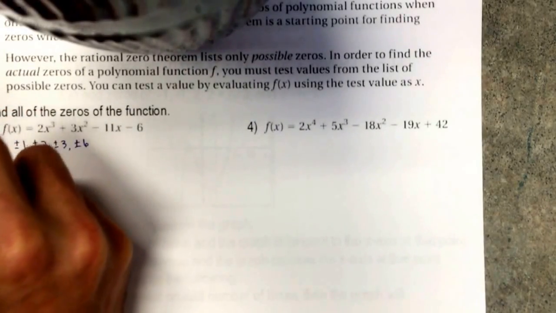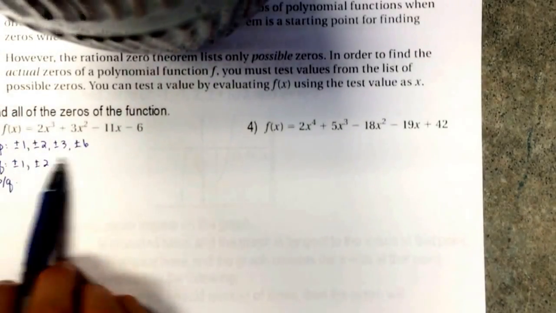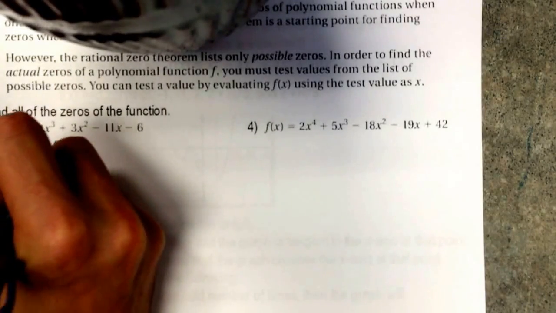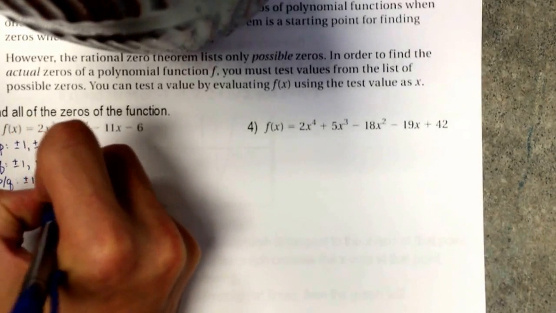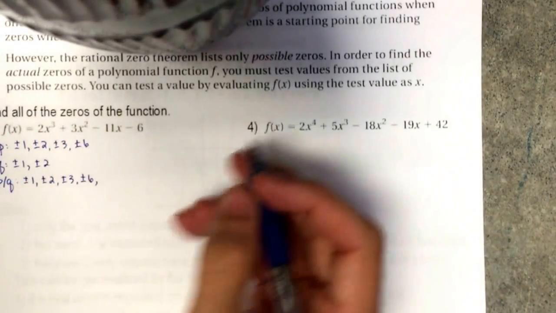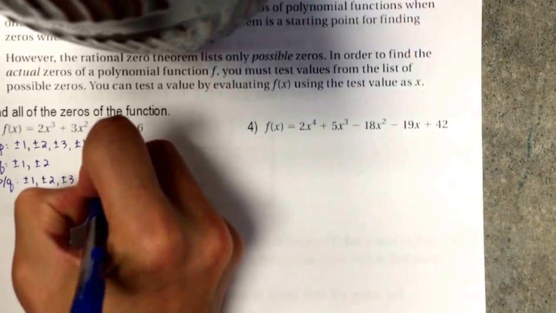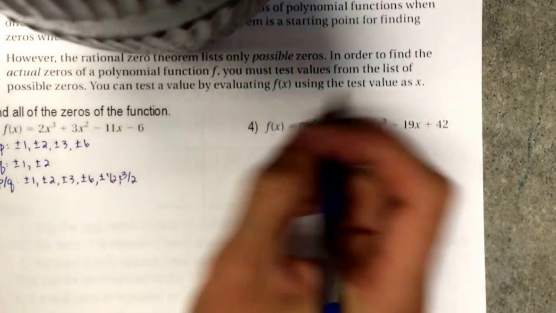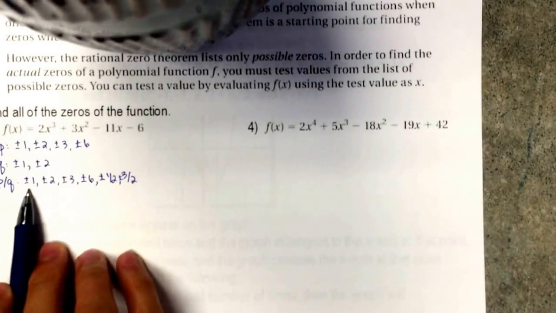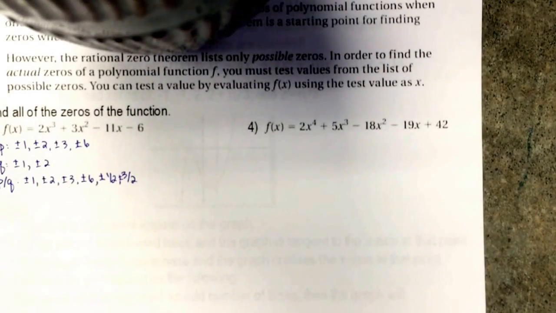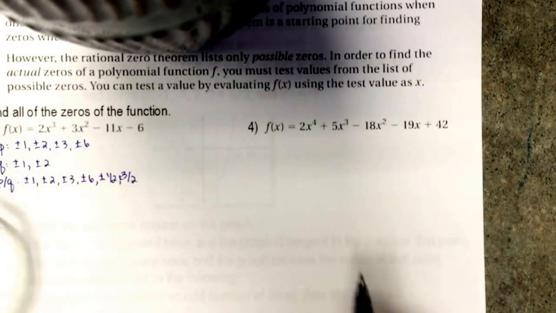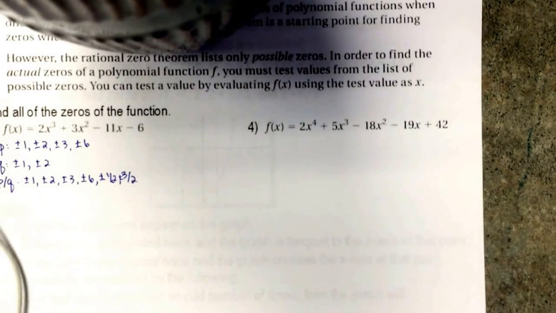And then my p over q's. We're going to do every p divided by 1, every p divided by 2. So I'm going to get my first list of numbers, everything divided by 1, and then now everything divided by 2. So we add on a 1/2, we add on a 3/2. 2 over 2 is 1, already listed. 6 over 2 is 3, already listed. So these are the only numbers that could possibly work using synthetic division. So what are we going to do? We're going to do synthetic division and figure out which ones work and which ones don't.